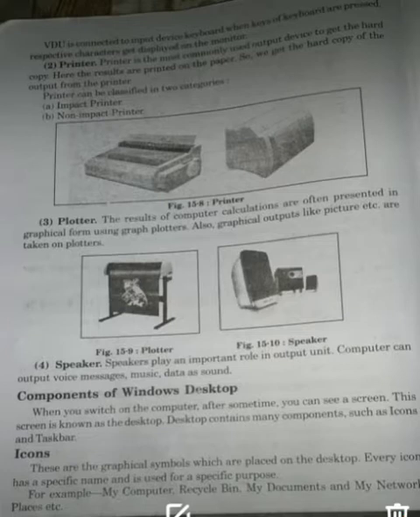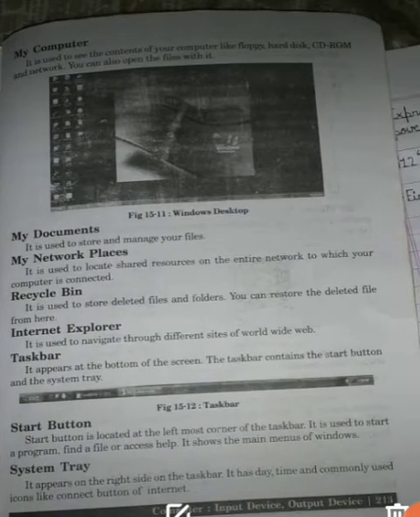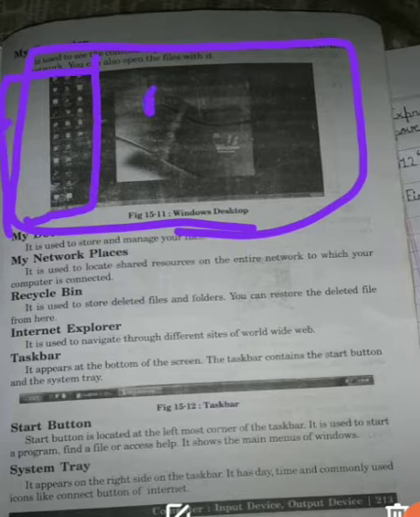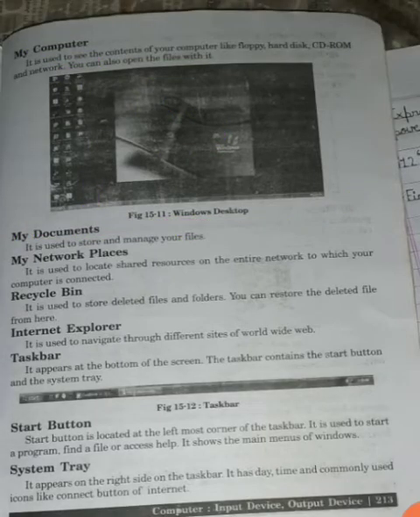Let us discuss each of them. Here you can see this is the desktop, the screen. Here you can see some icons, these are called icons. Here you will see there is recycle bin, my network places, internet explorer, and many more. Let us discuss each of them.